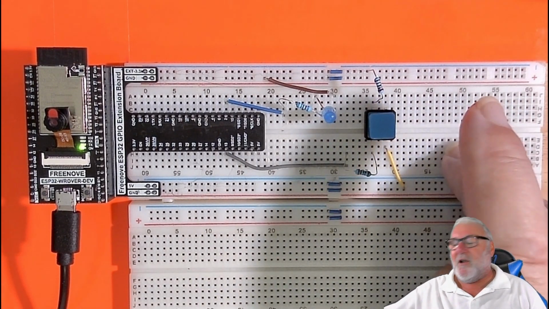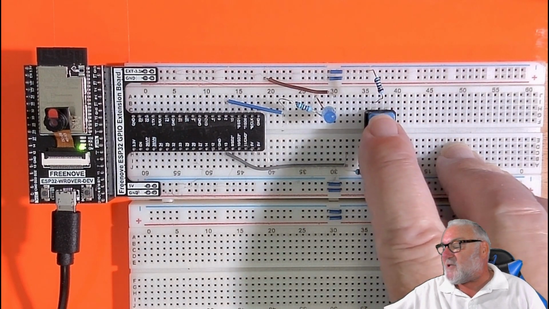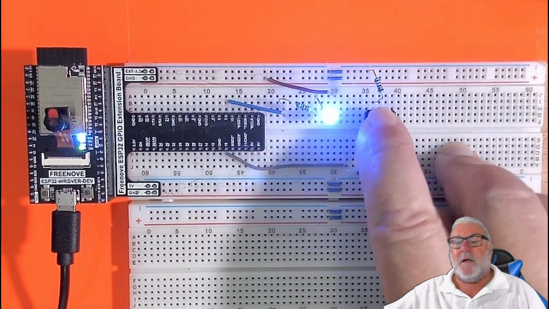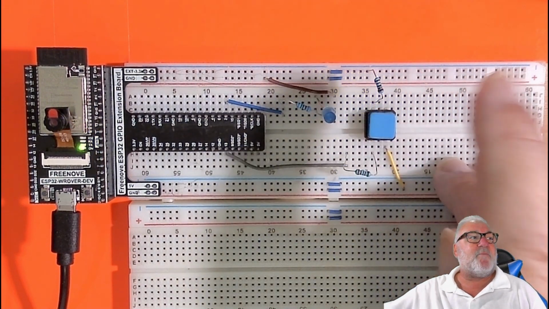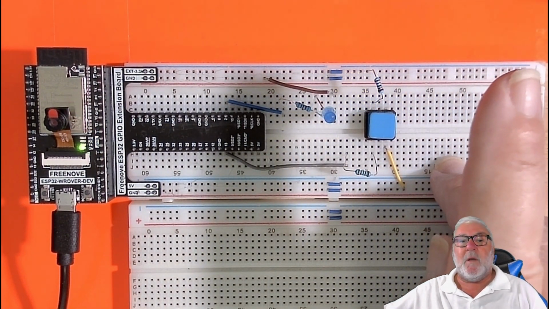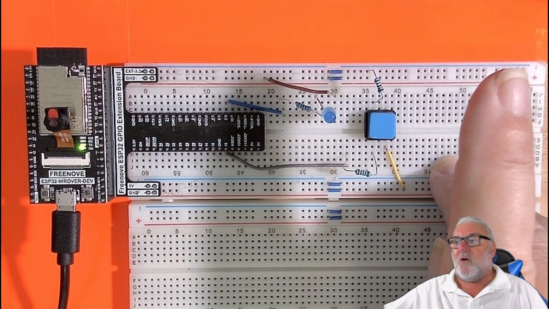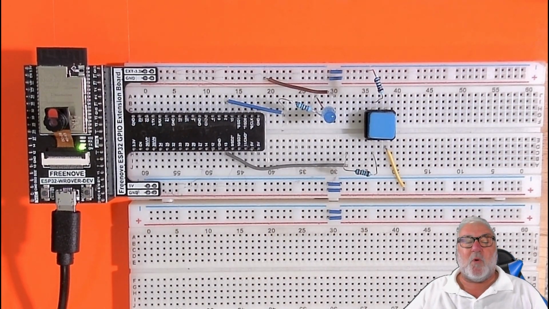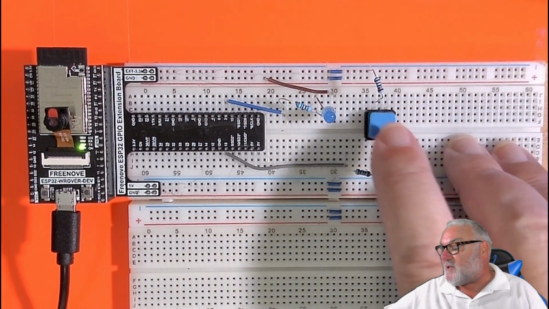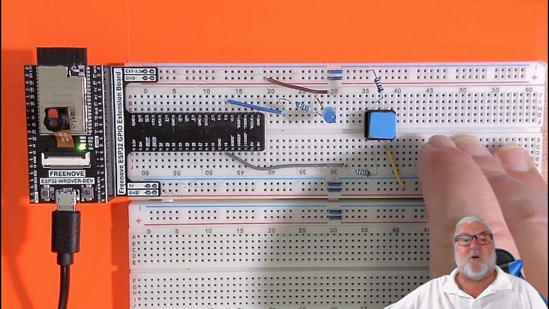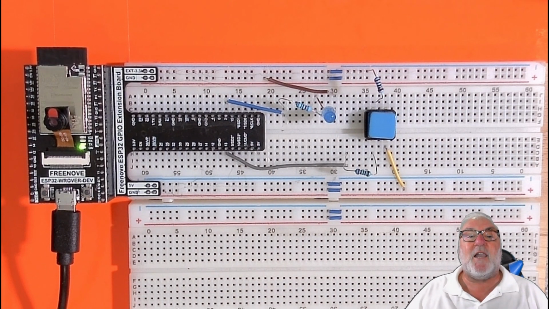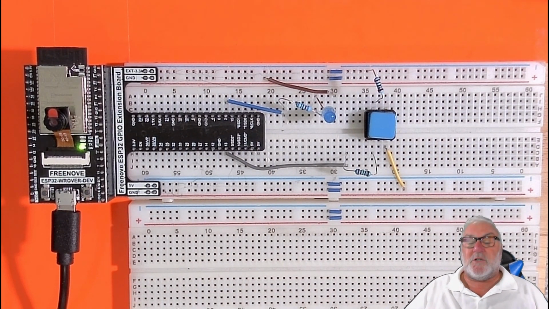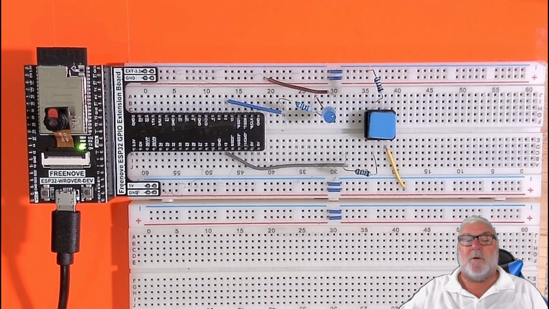Now, if you remember in the last video, when you press the button and hold it down, it comes on, and when we take our finger off, it goes off. Now I want to press that button once and the light stays on. Then I want to press it again and it goes off, just like a lamp you've got at home.